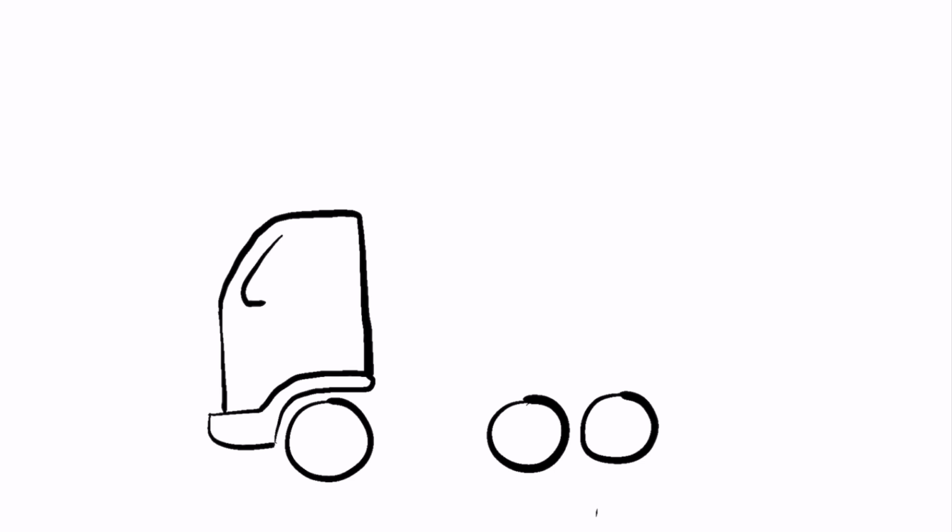From the bottom, draw a line that follows the curve of the tire, straightens out at the top, and curves back to the top end like so. At the front of the bumper, draw a big rectangle with the top left corner curving inward for the cab, followed by a trapezoid over here for the window.